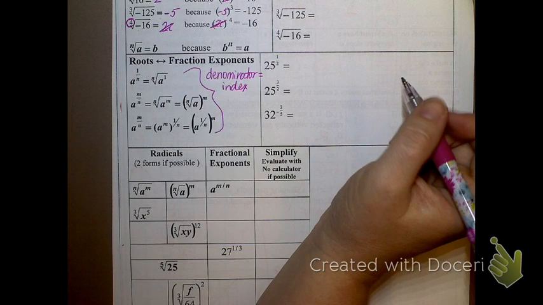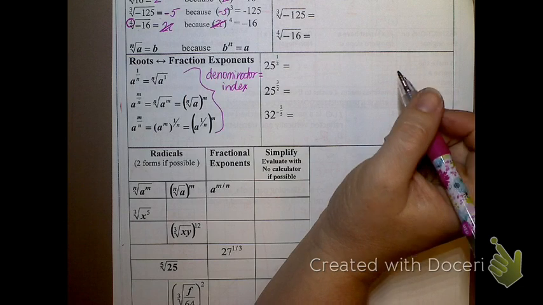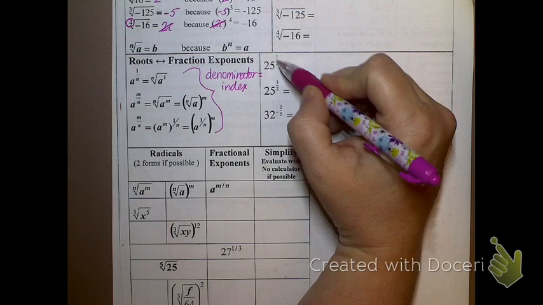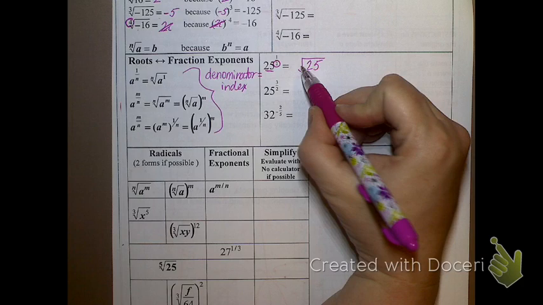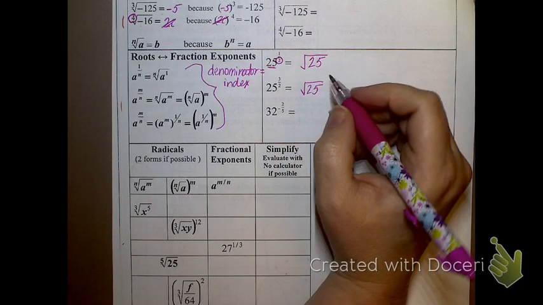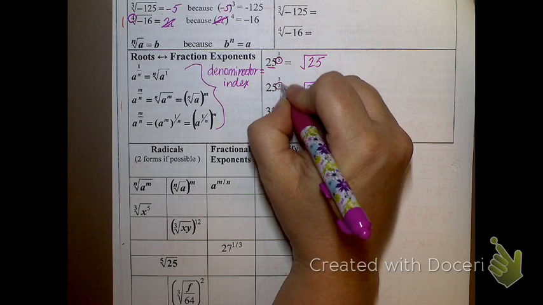So in this example right here, 25 is my base, therefore 25 is the number that goes in the radical. And the index would be 2. Do I write an index of 2? No. This one would be the 25 in there, but what would the index of this one be? Still a 2. Do you see that? Still a 2. I'm going to hold off on the next one for a minute.